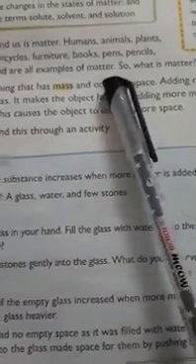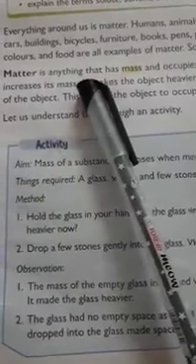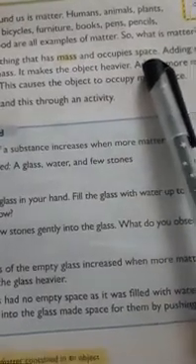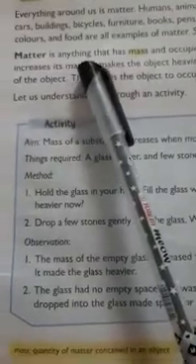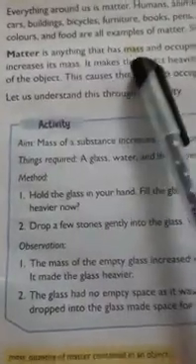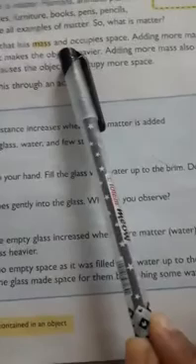So actually, what is the definition of matter? Matter is anything that has mass and occupies space. Adding more matter to an object increases its mass. So what is matter? Anything around us, whatever the thing is, if it has mass and it is occupying space, that is called matter.